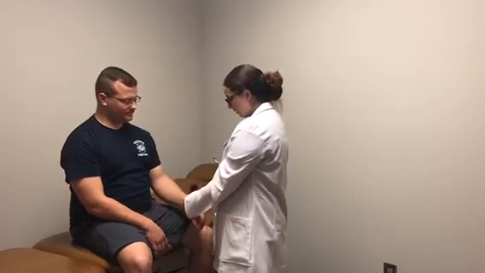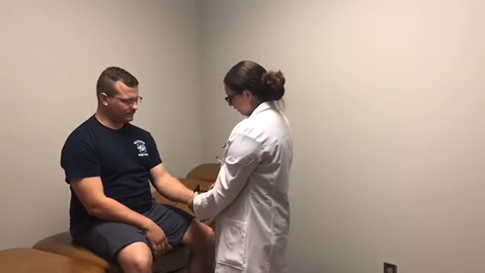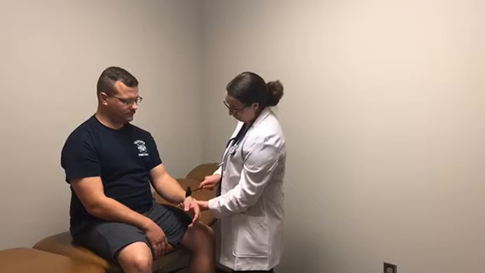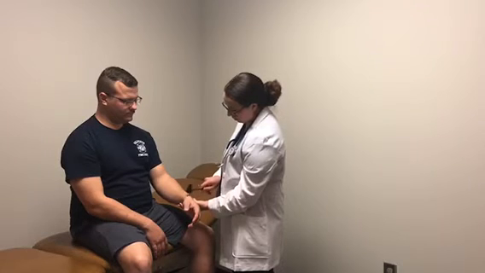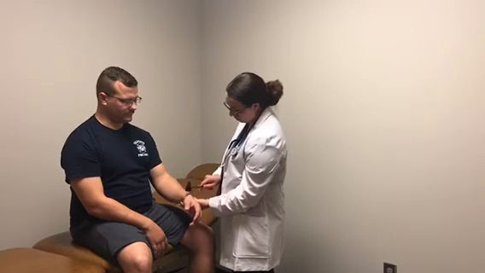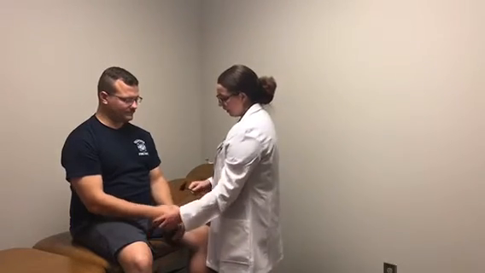Next one I'm going to check is going to be your brachioradialis right here over the wrist. And I'm just going to tap here, and what I'm watching for is a little flex of your fingers. This one can be a little bit difficult for me to find sometimes. There we go. Okay. I would assess that in both sides there. There we go. Got it that time.